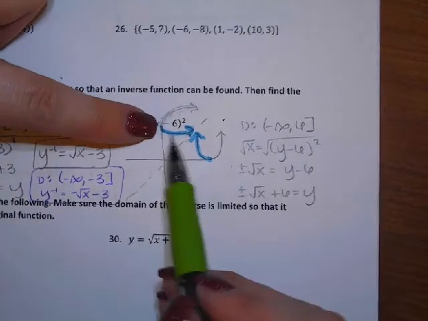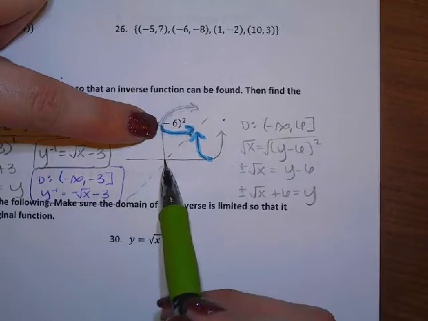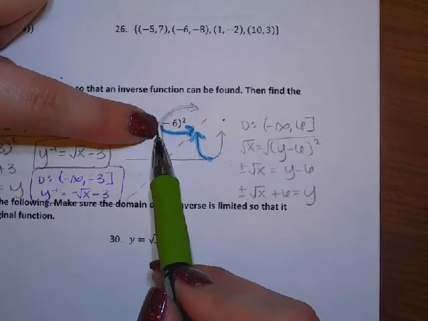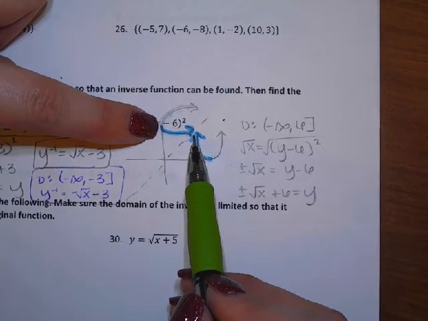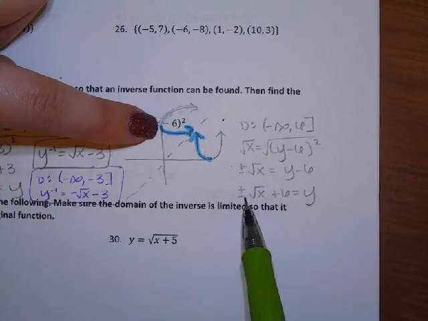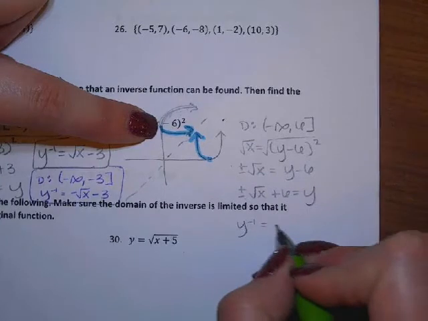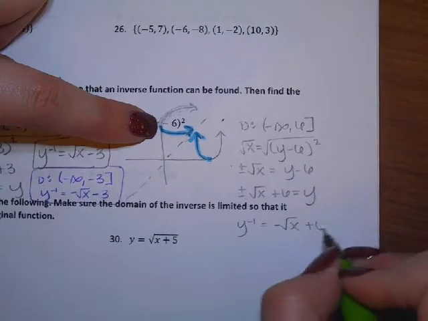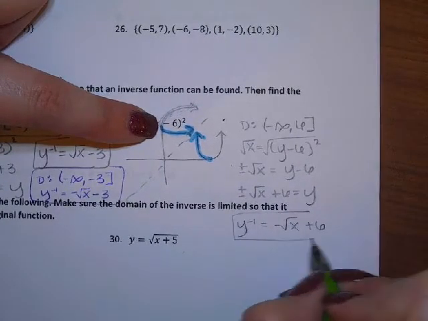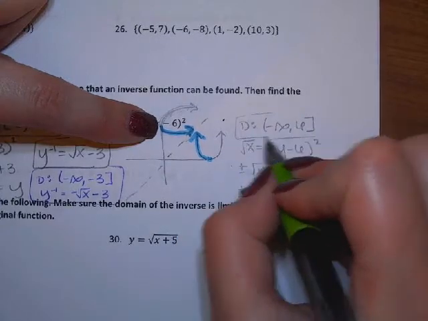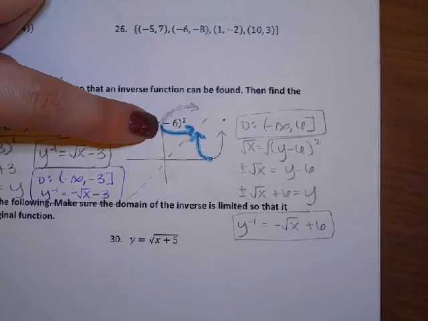And then I want the square root graph that has been shifted up 6 and is upside down. So I'm using the minus version this time. So I'm going to say y inverse equals the negative version that's been shifted up 6. So there's my inverse function. There's the restricted domain. Those answers go together.